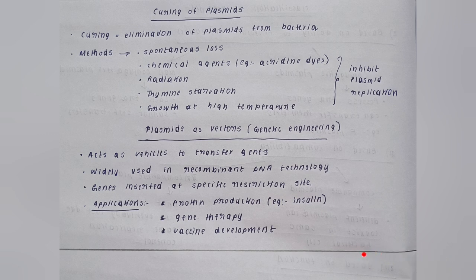How do we do it? One method is spontaneous loss, it can occur spontaneously, or it can occur by inhibiting plasmid replication. How do we inhibit plasmid replication? There are various methods, like chemical agents, for example using acridine dyes, or else radiation, thymine starvation, growth at high temperature. All these basically inhibit plasmid replication. Last, plasmids as vectors, which are used in genetic engineering, so they act as vehicles to transfer genes. They are widely used in recombinant DNA technology.